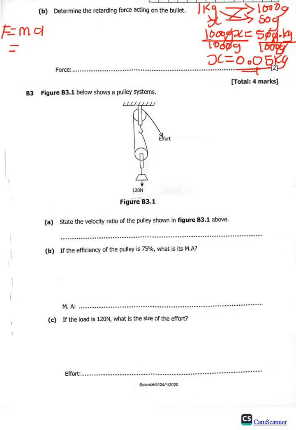So this is our mass. Now maybe to simplify the work, we can say 1 kg is equal to 1000 grams. So if you are converting from kg into grams, you multiply by 1000. Then the reverse, you divide by 1000.